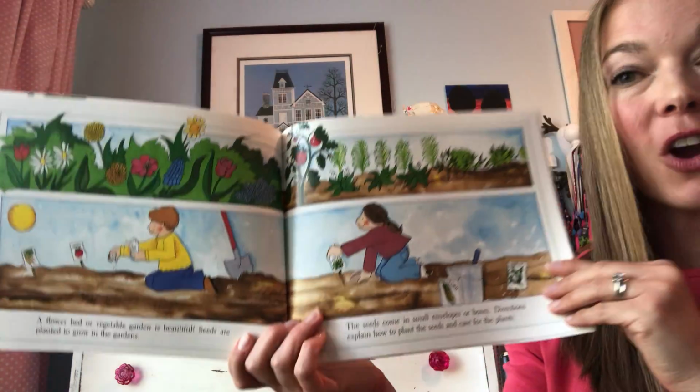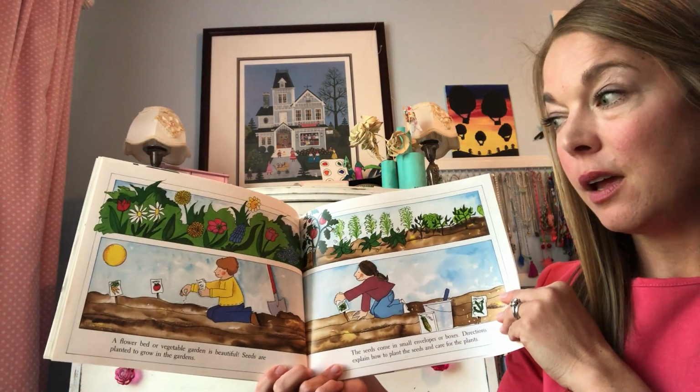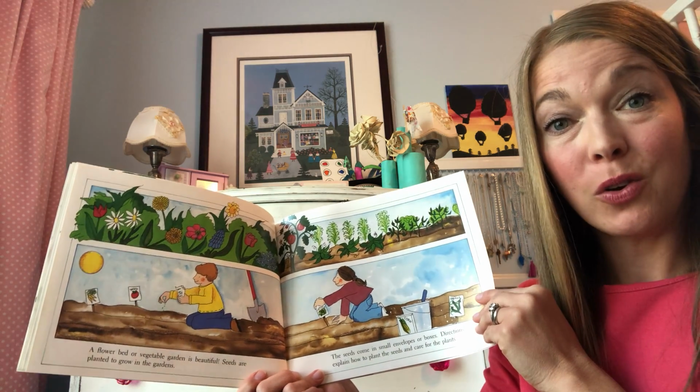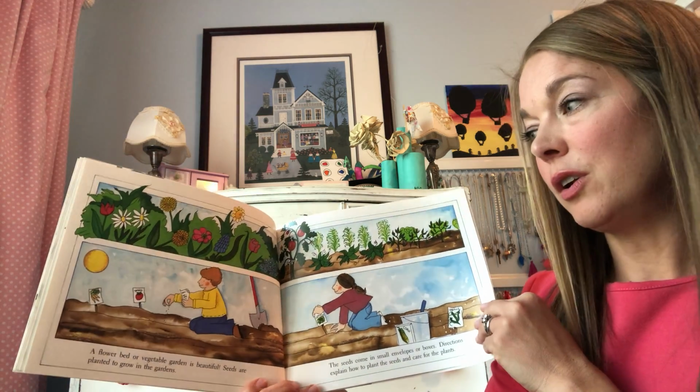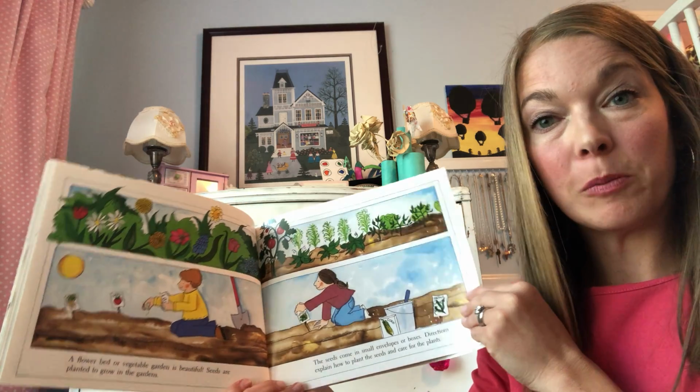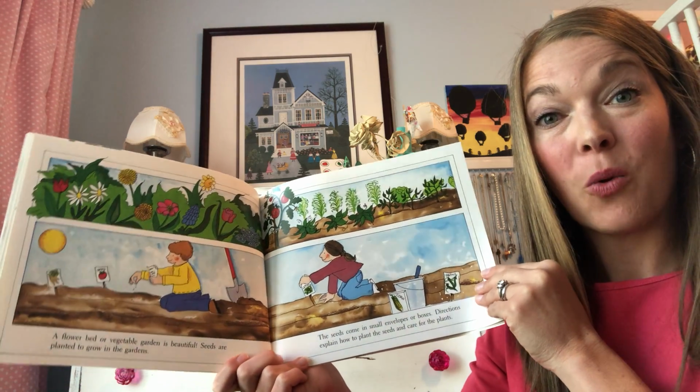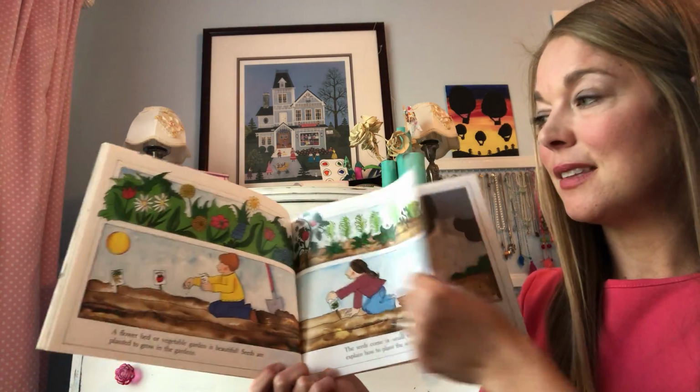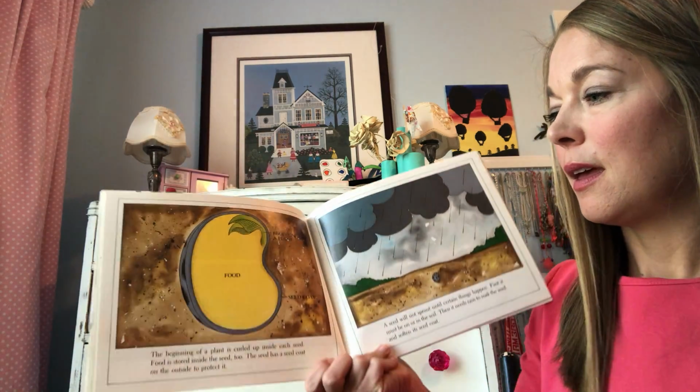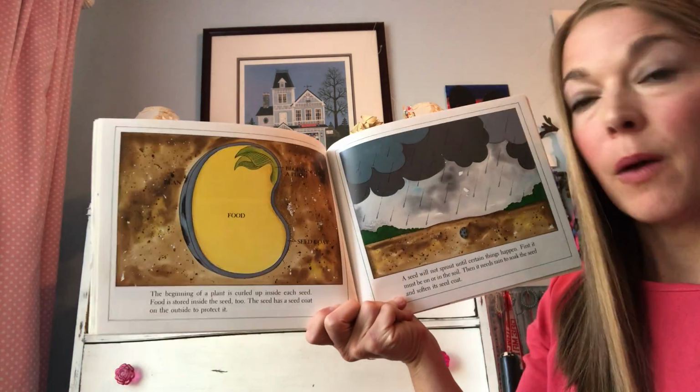If you have gardens at home that you are growing, they might be a container garden or a large garden in your backyard, I would love for you to share those pictures with me so that we can show our class different seeds that you are growing. This is something we're going to learn about more this week.